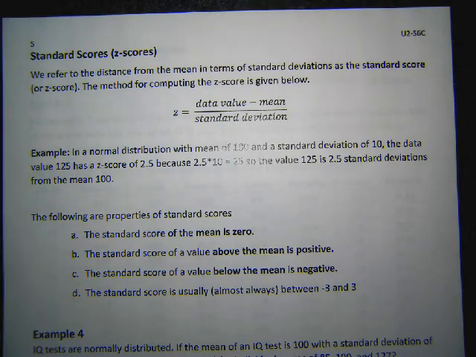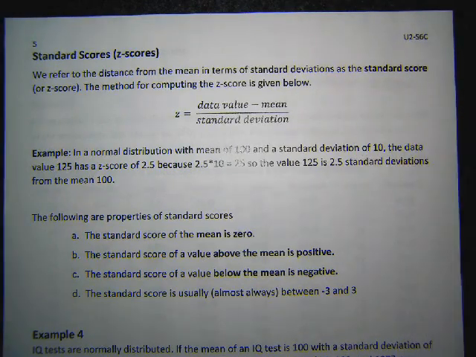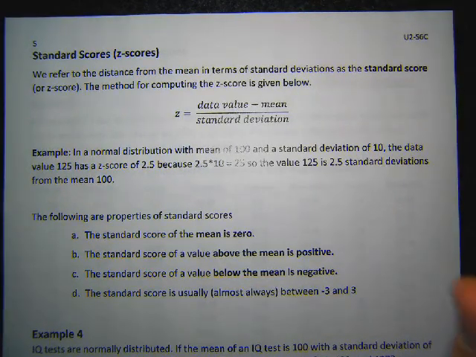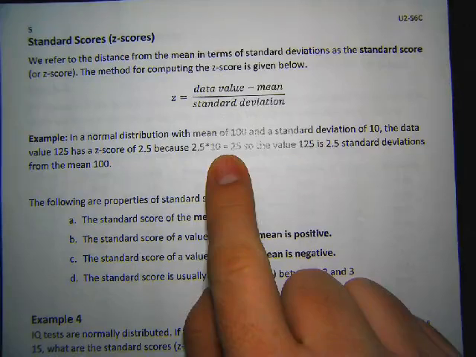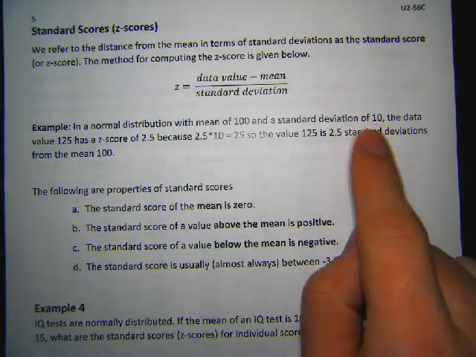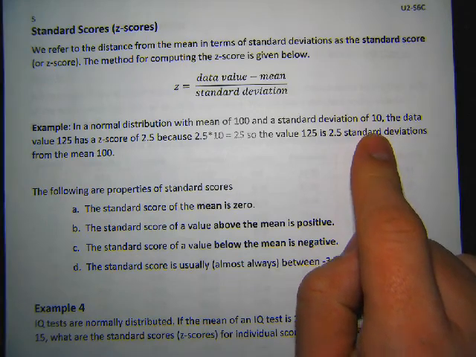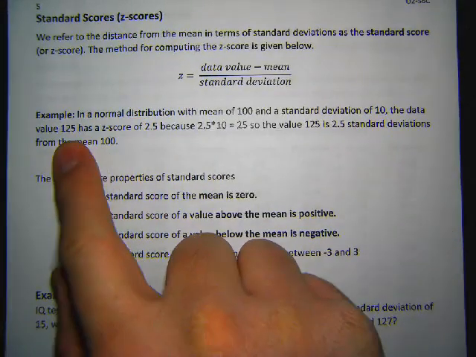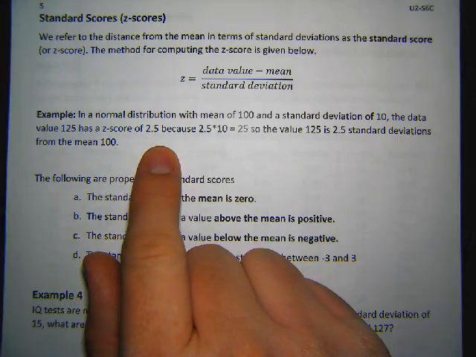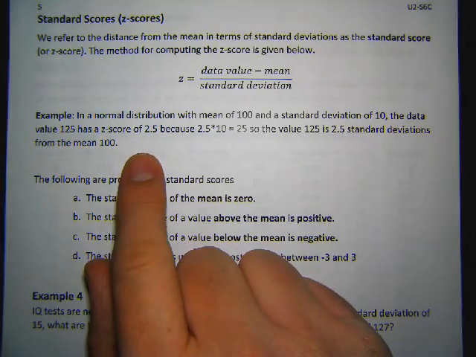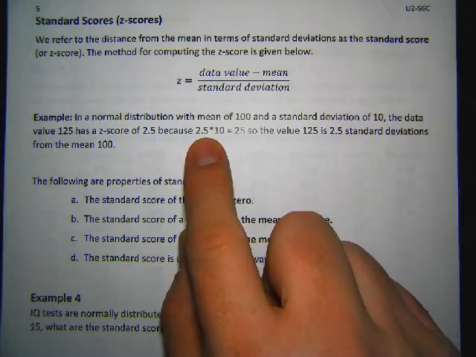To calculate z-scores, this formula is on the formula sheet. You take your value from your data set, the one you're looking at, subtract the mean, so that gives you the actual distance from the value to the mean, and then you divide it by the standard deviation. So then you get the distance in terms of how many standard deviations. For example, we have a data set with a mean of 100 and a standard deviation of 10. We've been using 10 a lot because it's a nice round number, but on the homework it won't always be 10. The value 125 has a z-score of 2.5 because 125 is above the mean by 2.5 standard deviations.